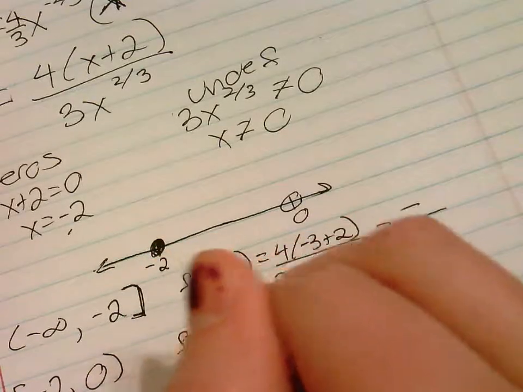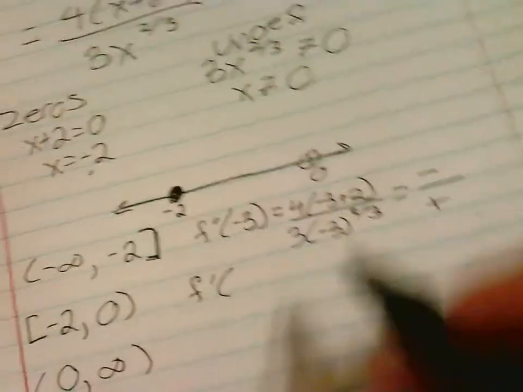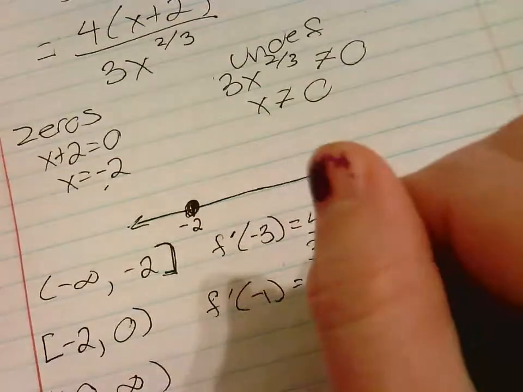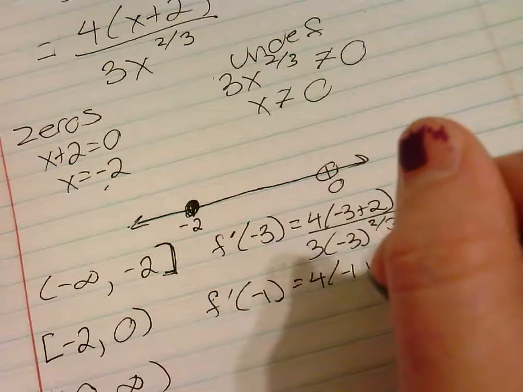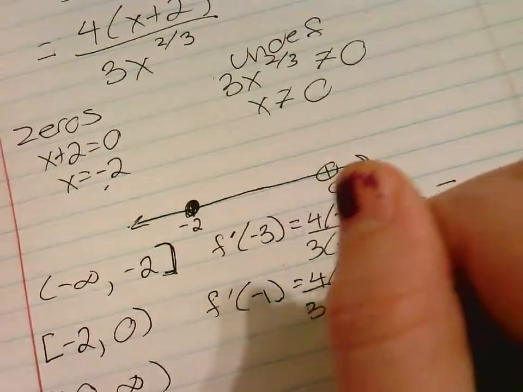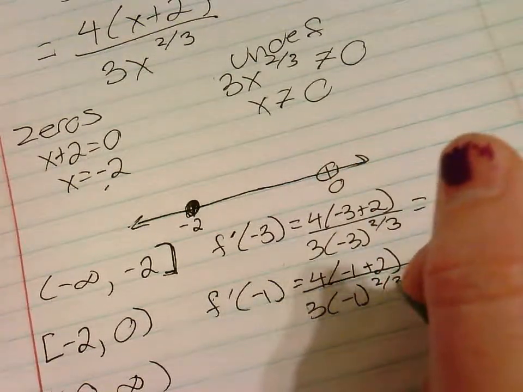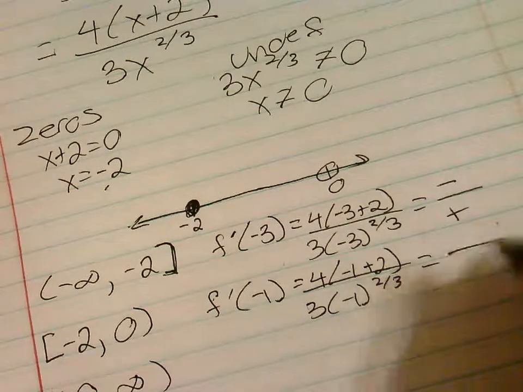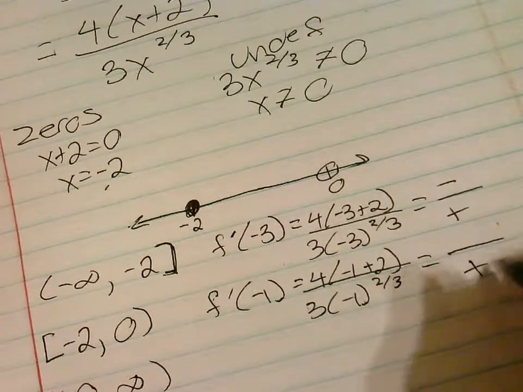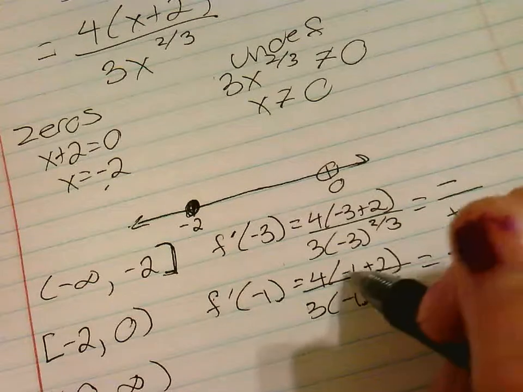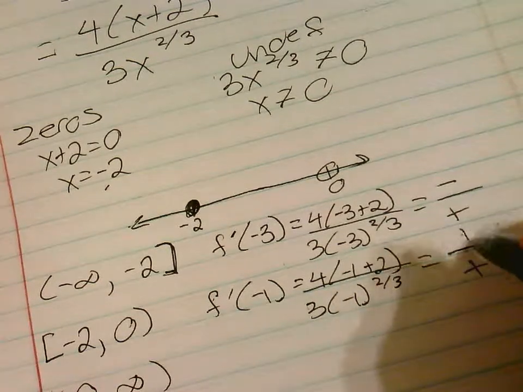F prime of, let's see, -2 to 0, let's do -1. It's going to be 4 times -1 plus 2 over 3 times -1 to the 2/3. So that's going to be positive again because of that 2. And then you have -1 plus 2 is positive, so that's going to be positive.